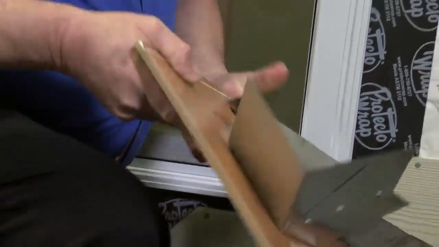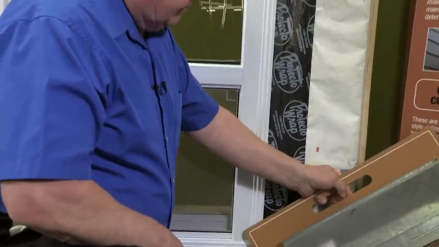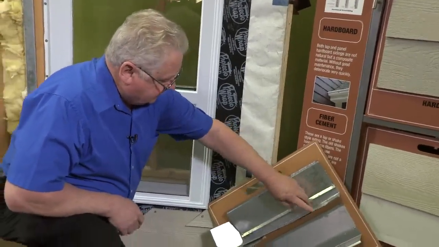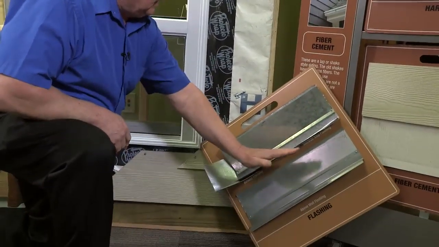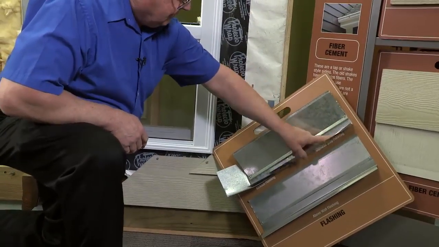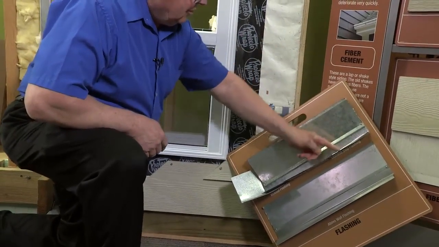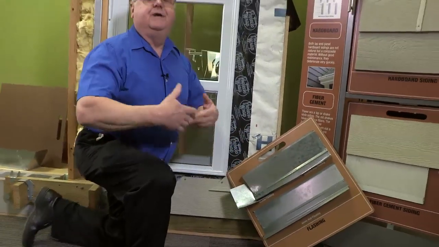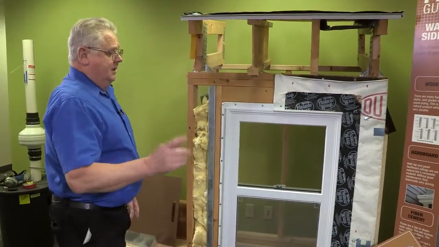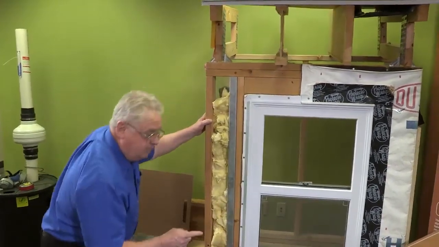Okay? Now let's come back to the front of that flashing once again. Just real briefly, let me mention that if this was a shingled roof right here, this flashing would interlace with those shingles so that any water coming down would always be drawn out to the face of the shingles once again.